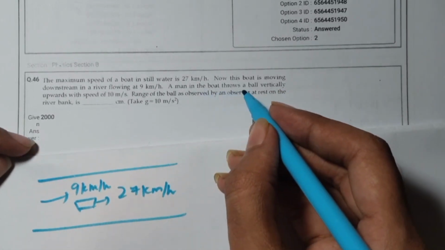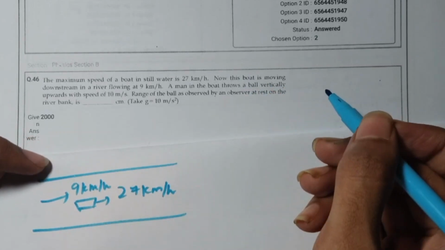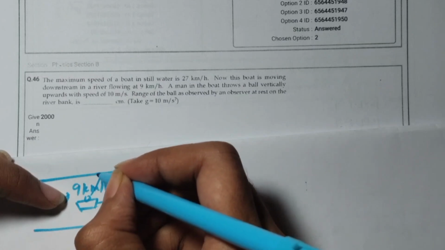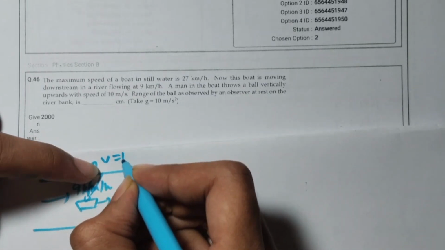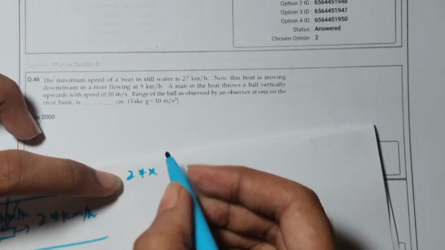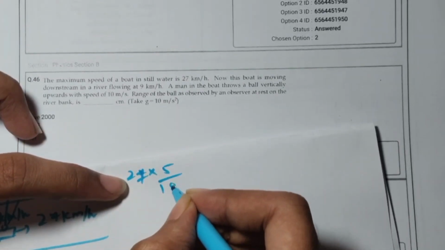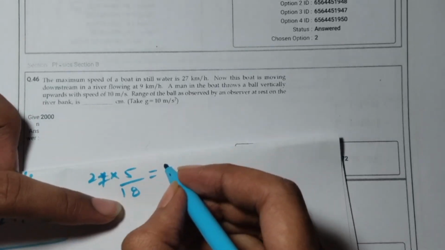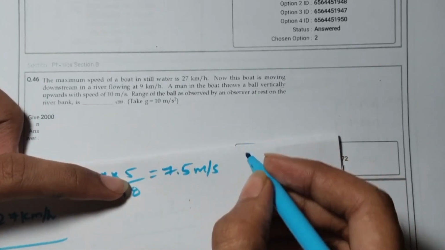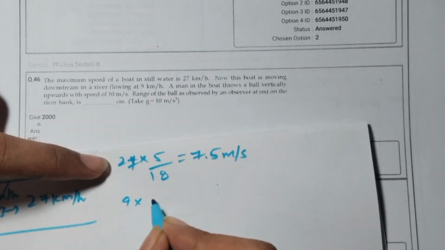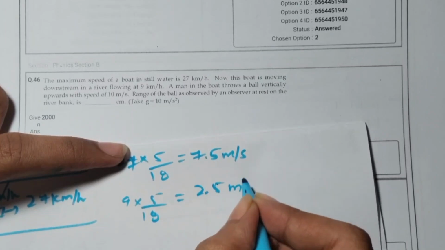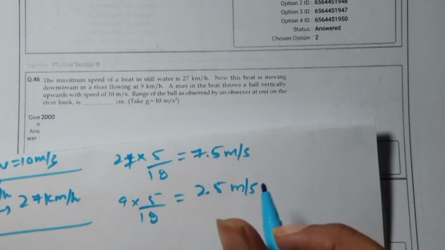A man in a boat throws a ball vertically upwards with speed 10 meter per second. I am converting kilometer per hour into meter per second by multiplying by 5 by 18, right? 15 by 2, that is 7.5 meter per second for the boat in still water, and the river at 9 km per hour is 2.5 meter per second, right?